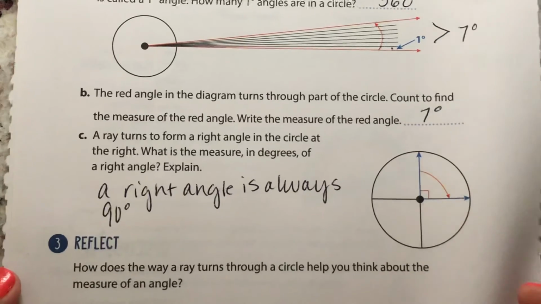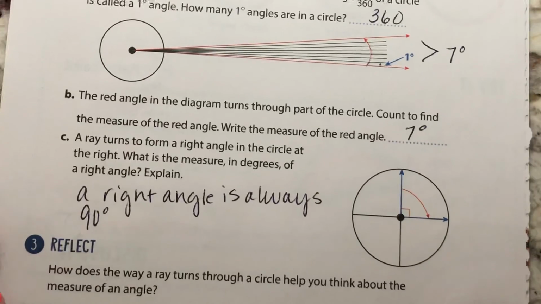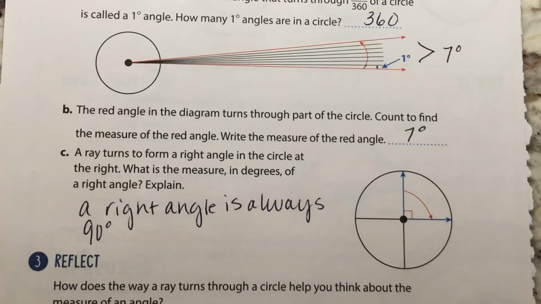Okay, so after this introductory video for lesson 31, you are going to be able to complete your work on pages 745 and 746.